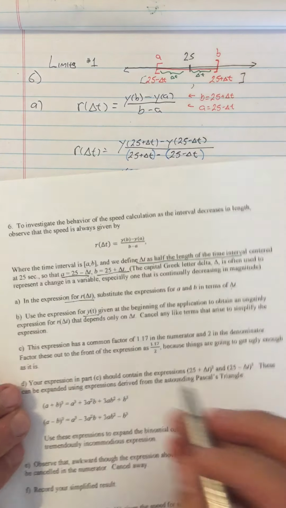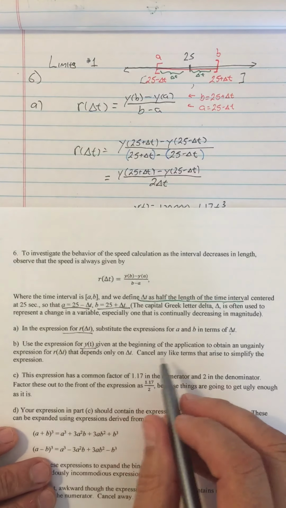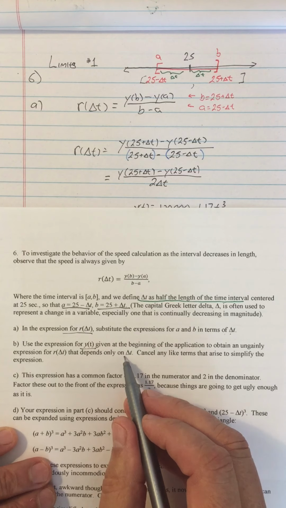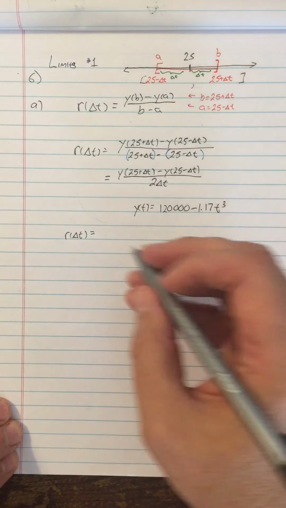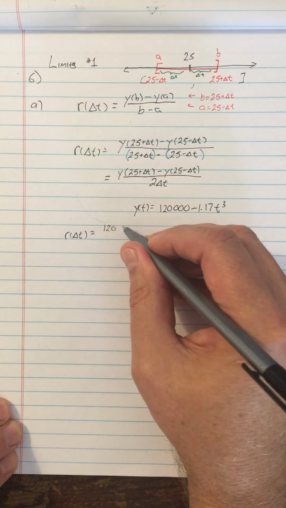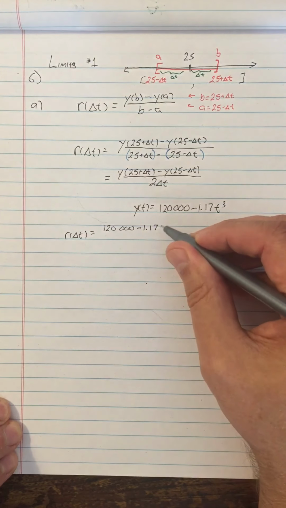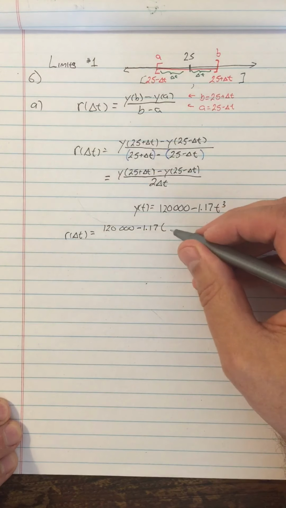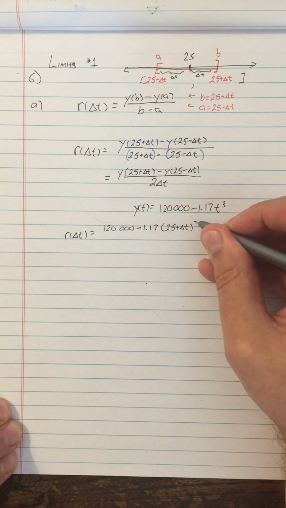All right, so I'm going to use that expression for y of t to obtain an expression for r of delta t that depends only on delta t. So what does that mean? I'm going to take this y of 25 plus delta t, and instead of saying y of 25 plus delta t, I'm now going to say 120,000 minus 1.17 times, my t is actually 25 plus delta t, so 25 plus delta t cubed.